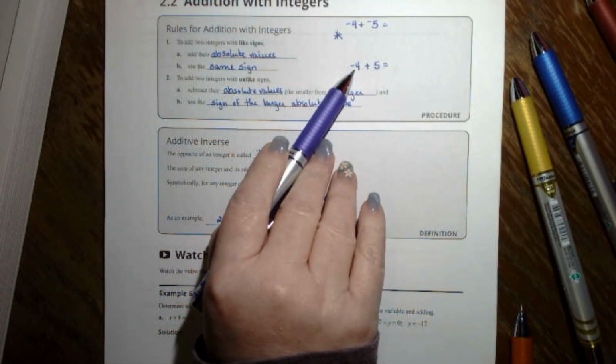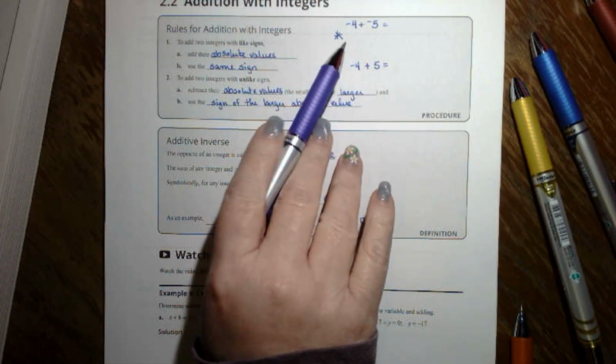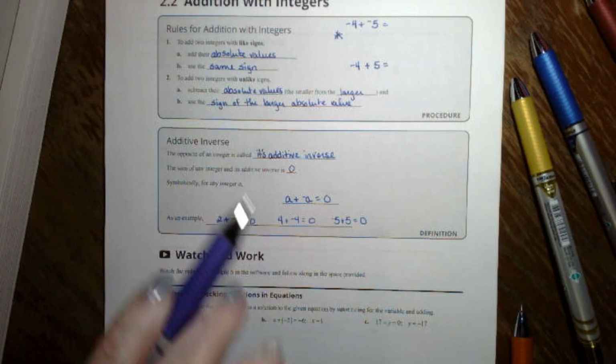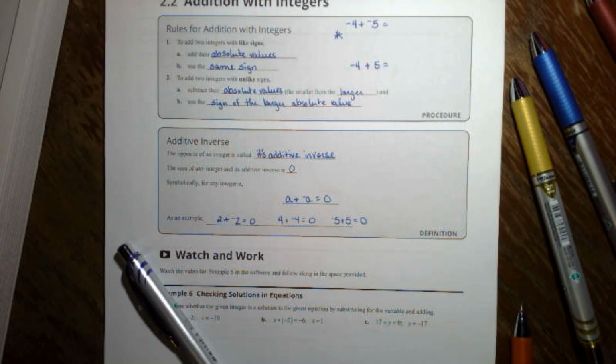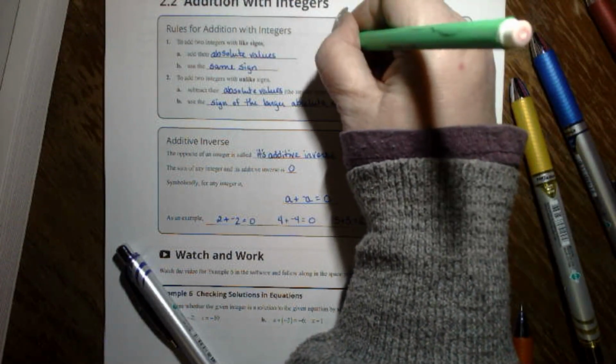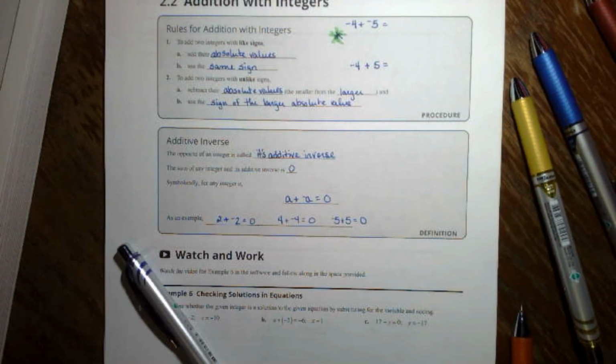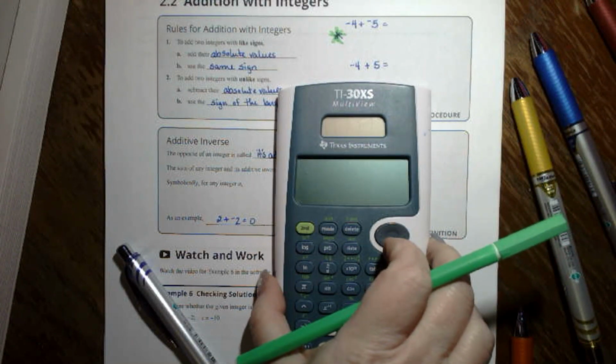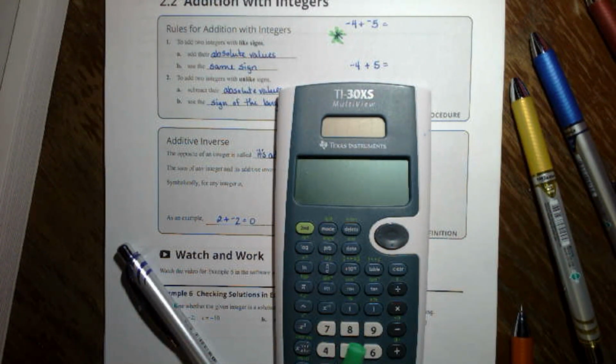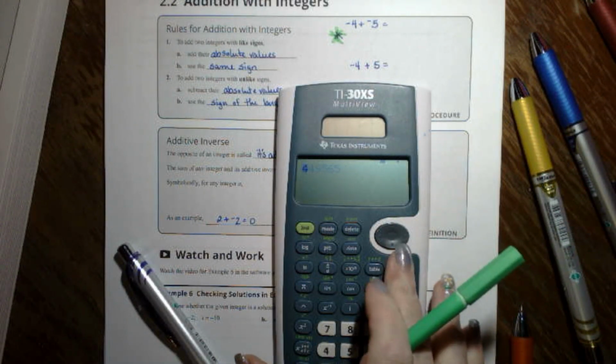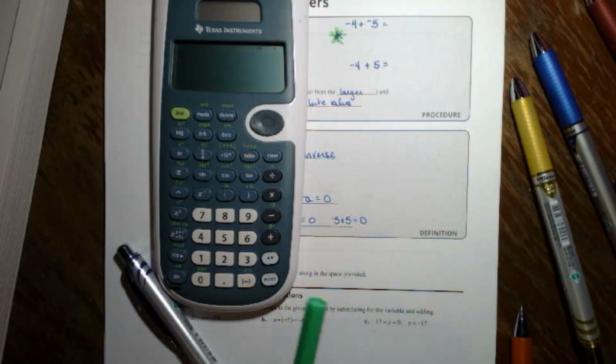We could do that up here, but I put this big star here for a reason, because we're not gonna do that. Don't get me wrong, I'm fine doing that, but it's gonna take up time that I don't really have, you don't really have. There's no need to do it. So we have instead a calculator, and that's what I'm opting to use. I think you need to get used to the calculator, and you need to use it as much as possible.